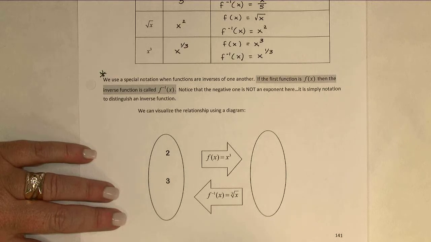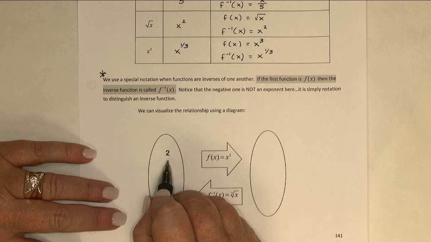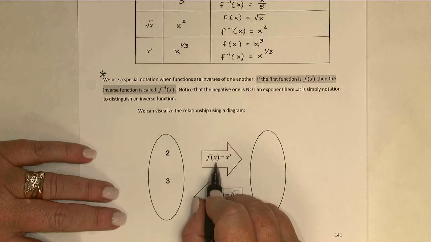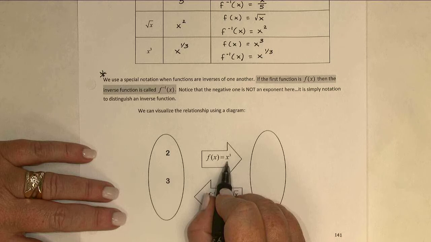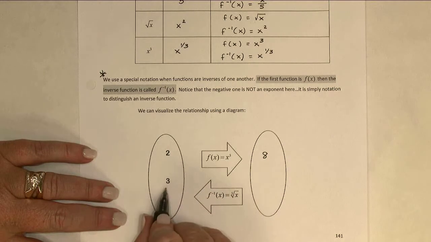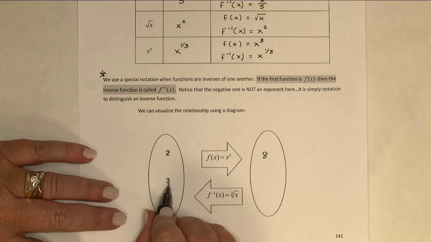If I start with an input, x equal 2, the function f of x would make that 2 cubed, or 8. And the function f of x would make the 3 into a 3 cubed, or 27.